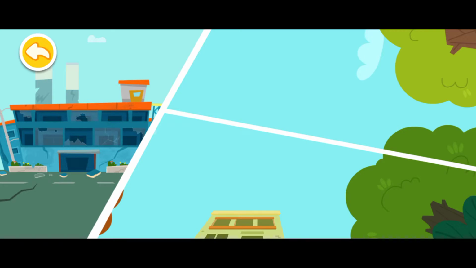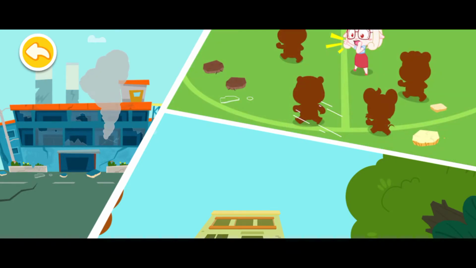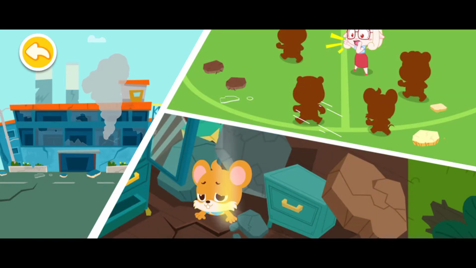The earthquake has destroyed factories, schools, and residential buildings. It has also brought disaster to people. Emergency rescue and aid are needed in the disaster area.